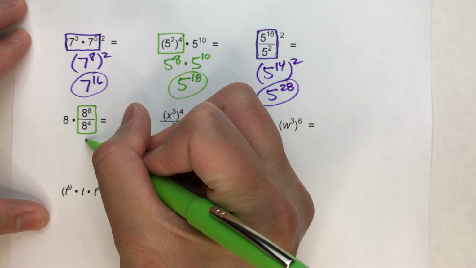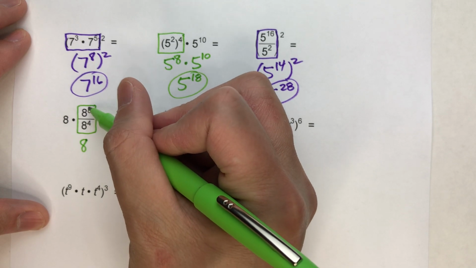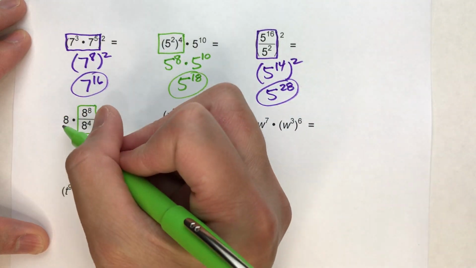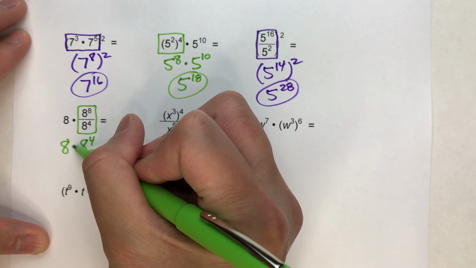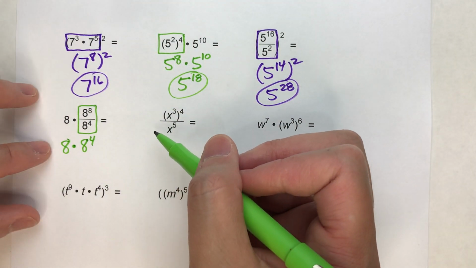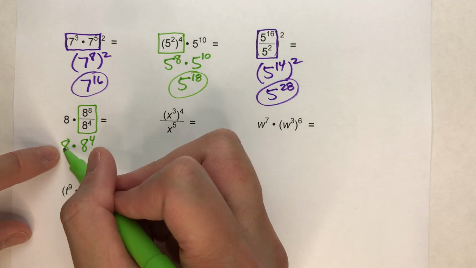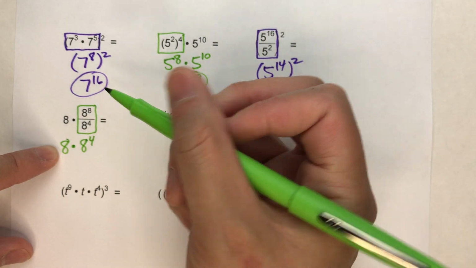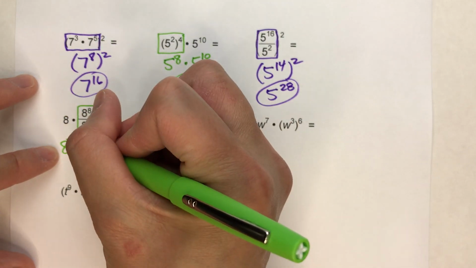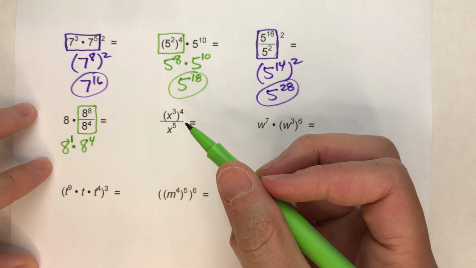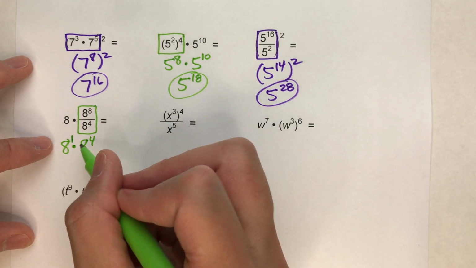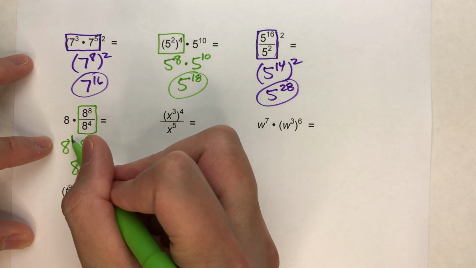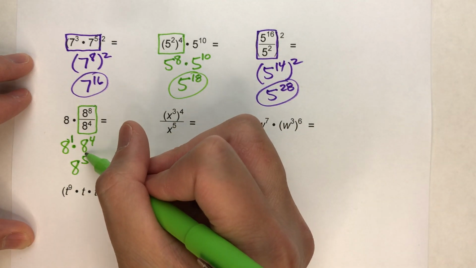The division rule says we keep the base and subtract the exponents. So this is going to be 8 to the 4th. But remember, we're still multiplying this by that 8 out front. Okay, so we're multiplying 2 powers with the same base. Now there is no exponent here, but when there is no exponent, just remember, there's really a 1. It's 8 to the 1st power. All right, so we're multiplying powers with the same base, so we keep the base and add the exponents. We get 8 to the 5th power.